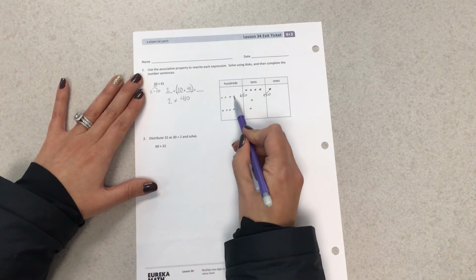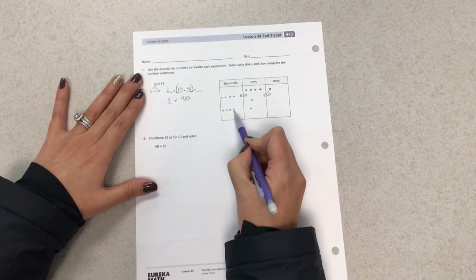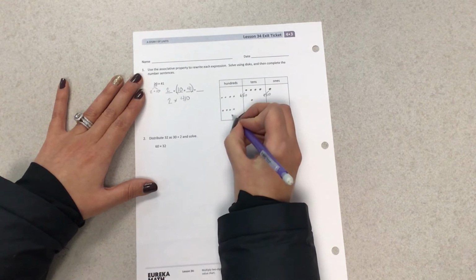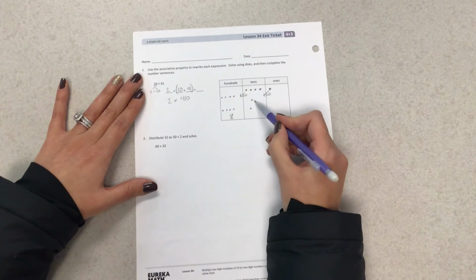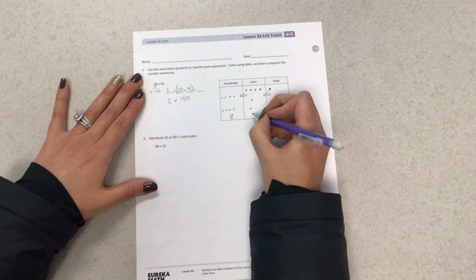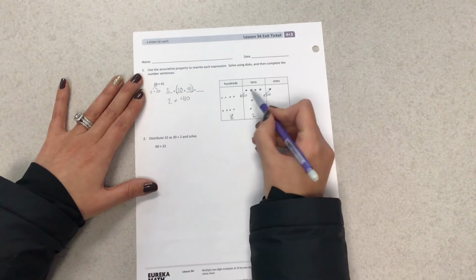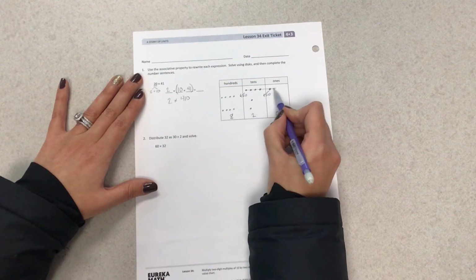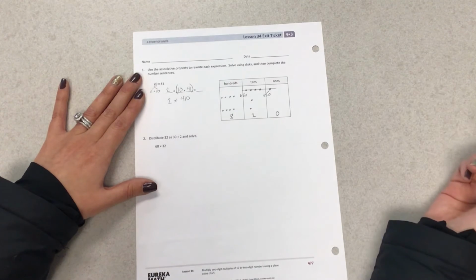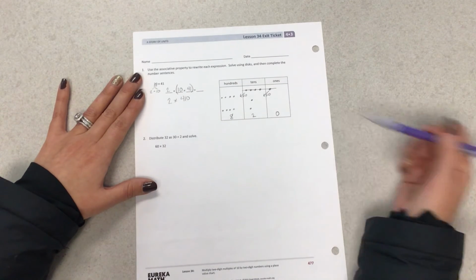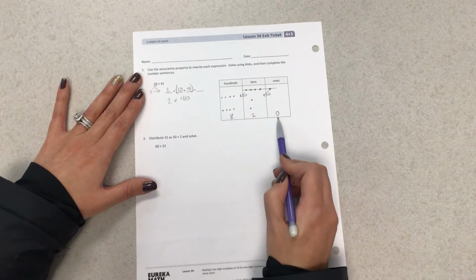1, 2, 3, 4, 5, 6, 7, 8. I have 8 in my hundreds. I have 1, 2 in my tens. And I have 0 in my ones. Remember, these moved over, so they no longer are part of my answer. And here's our answer, my friends, 820.